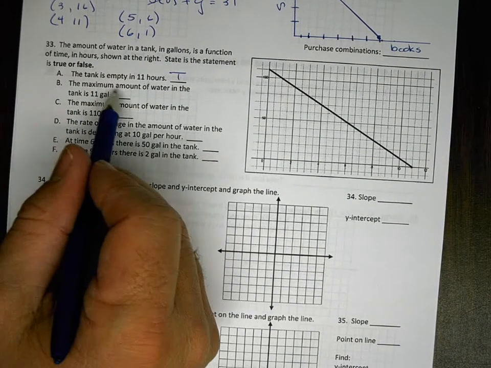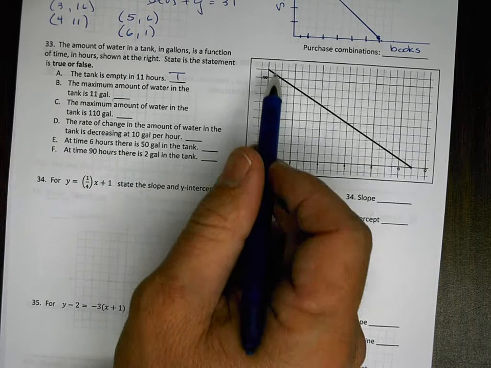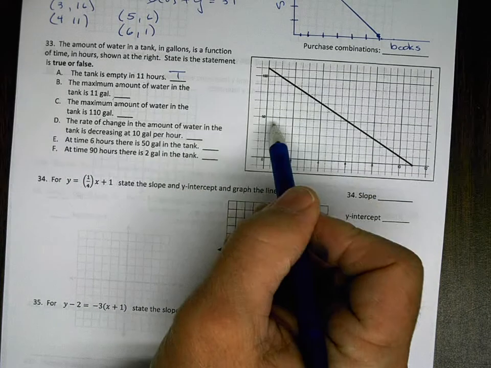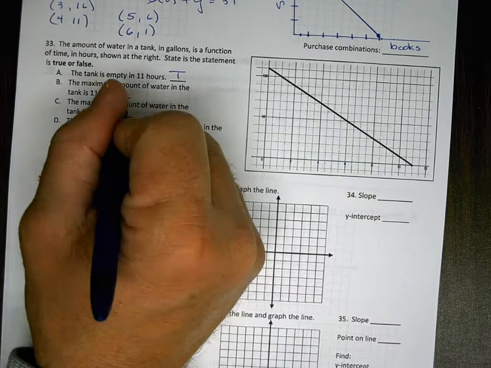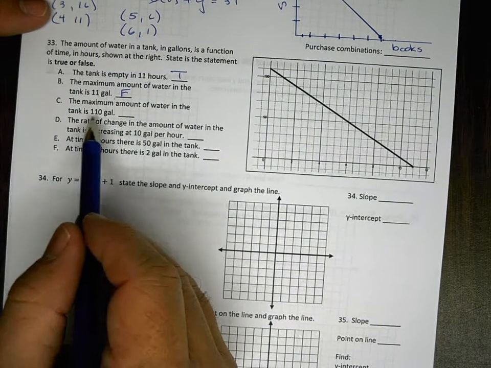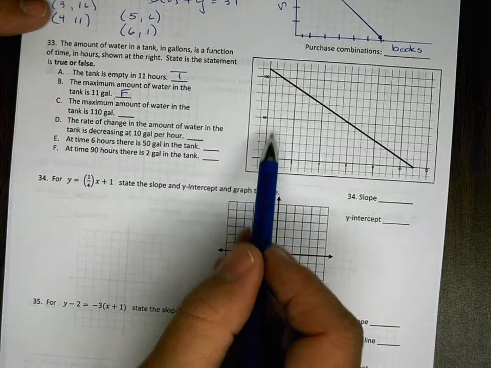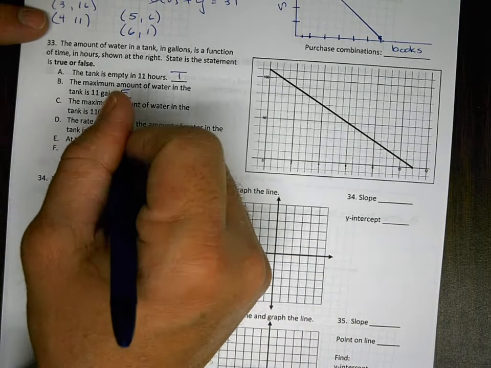The maximum amount of water in the tank is 11 gallons. No. Looks like the maximum is 60, 70, 80, 90, 110. So that's false. The maximum amount of water in the tank is 110. That's correct. 50, 60, 70, 80, 90, 100, 110. So that is true.